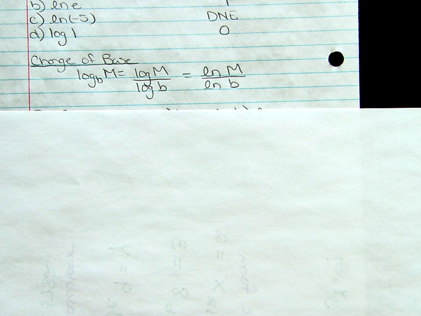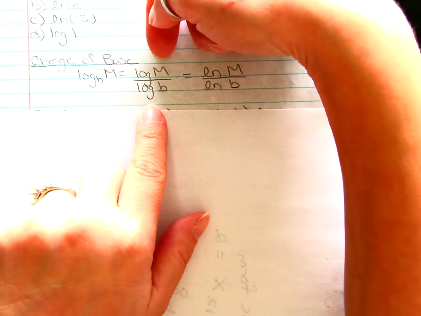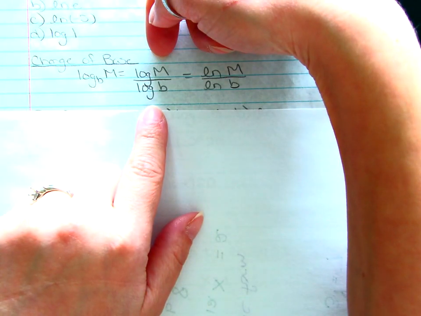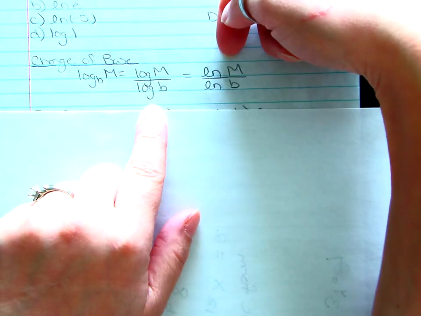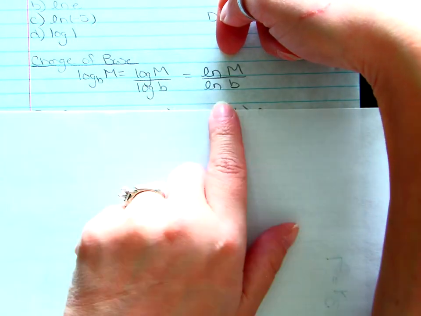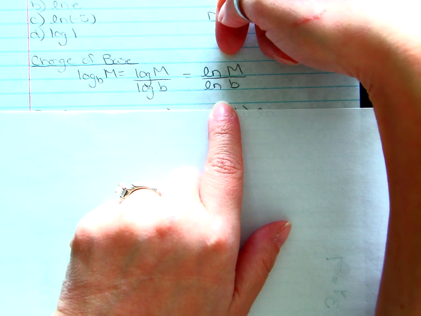So if you have log base b of m, then we can type that into our calculator by taking the common log of m and dividing that by the common log of b. Or we can take the natural log of m and divide that by the natural log of b. You will get the exact same answer.